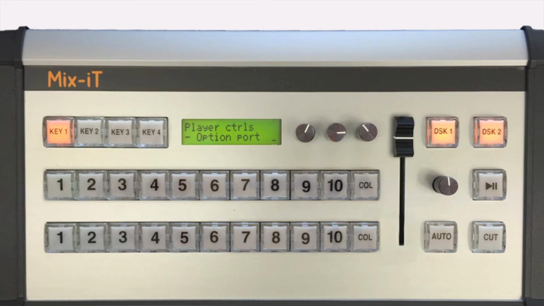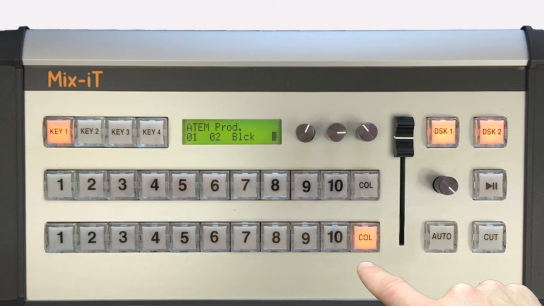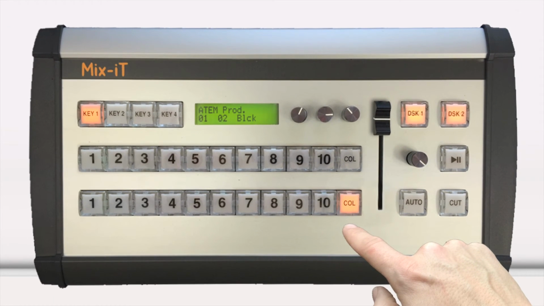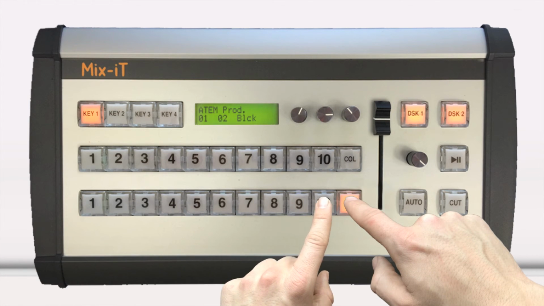The Player Controls menu enables you to control the option port, macros, or a hyperdeck. The Shift key Enable option is convenient if you use more than 10 video inputs. It changes the Call button into a Shift button, enabling a total of 20 inputs. Inputs 11 to 20 are selected by at the same time pressing Shift and Key 1 to 10.